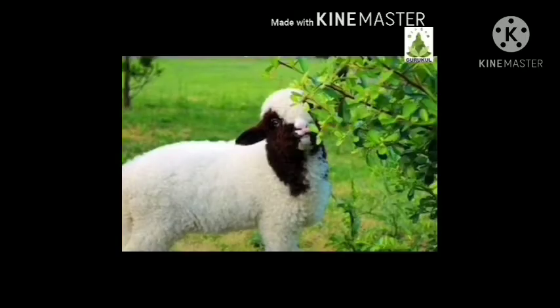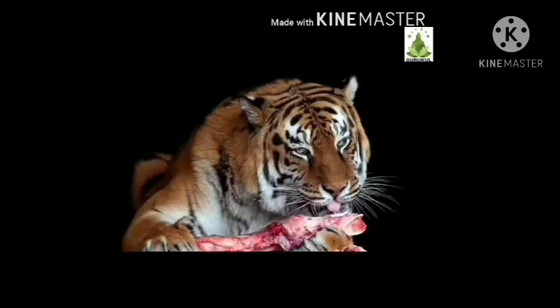In the same way, a sheep eats the leaves of a shrub. Over here, shrub means a woody plant which is smaller than a tree. But a tiger cannot eat the shrubs. A tiger requires flesh to fulfill his hunger.